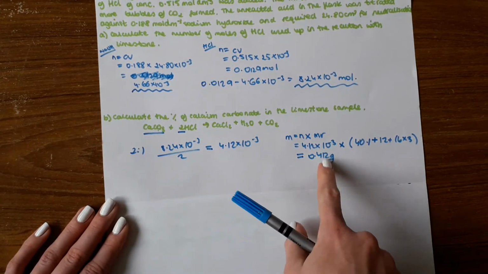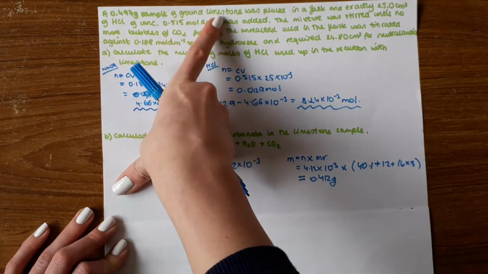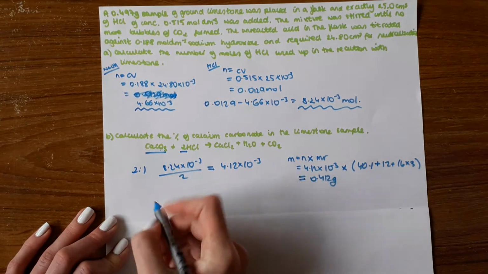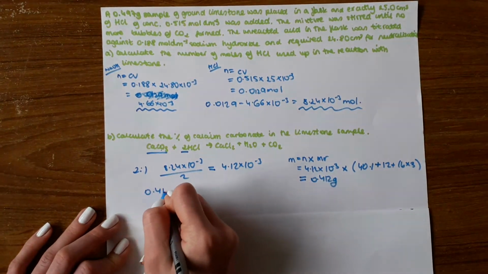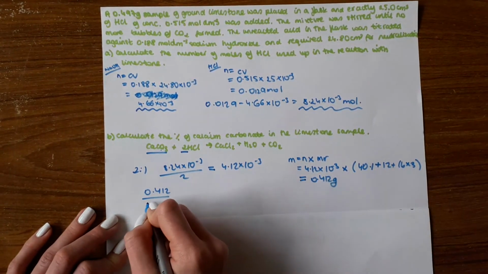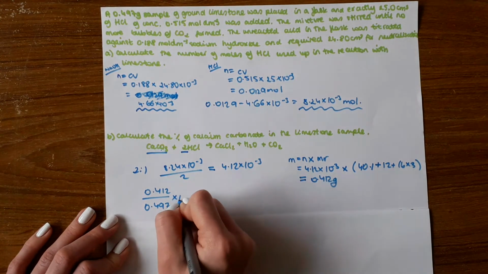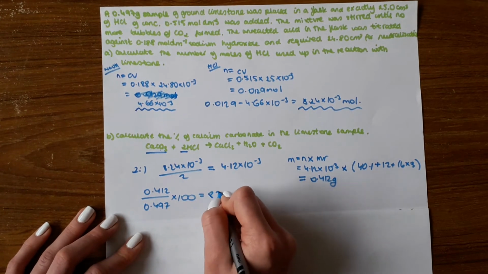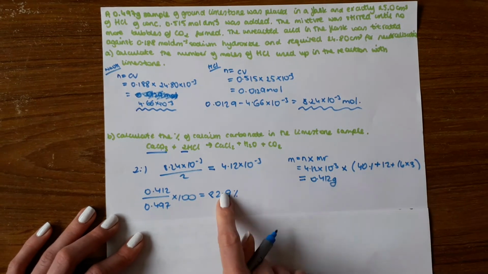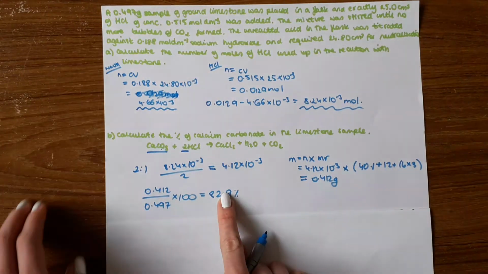This is the amount of calcium carbonate, and this is the amount of limestone that was placed. So to find the percentage of this in this, you do 0.412 grams over 0.497 grams, times by 100, and you get 82.9%. So this is the percentage of calcium carbonate in limestone.